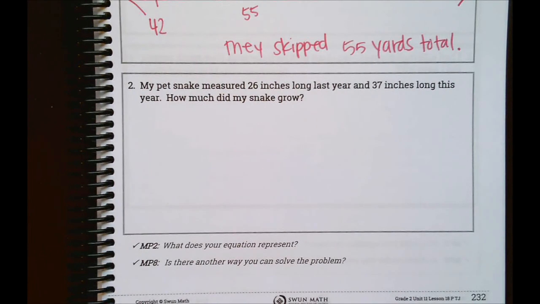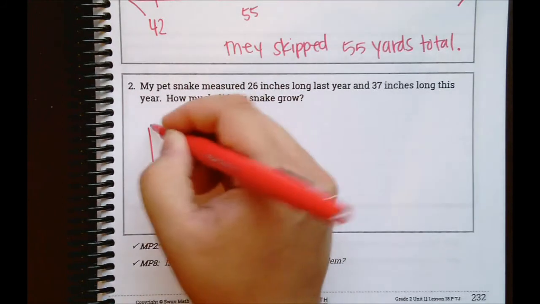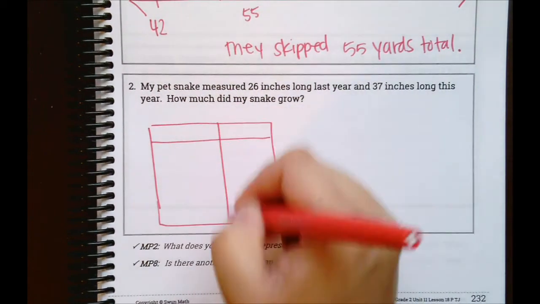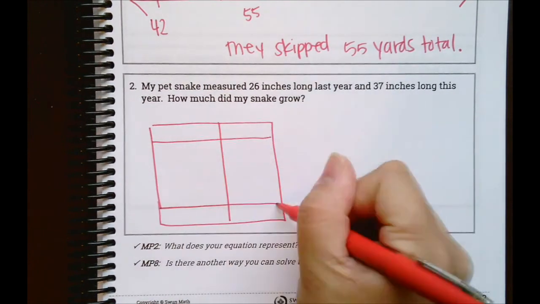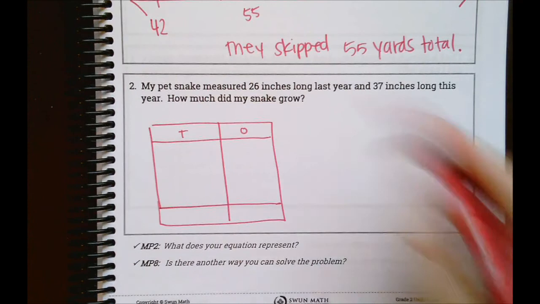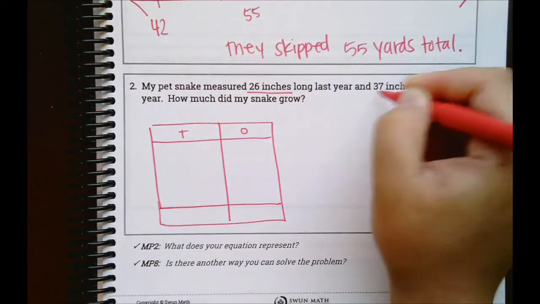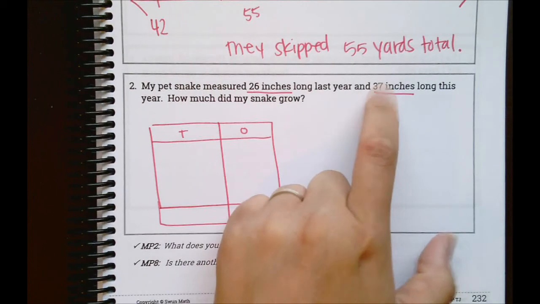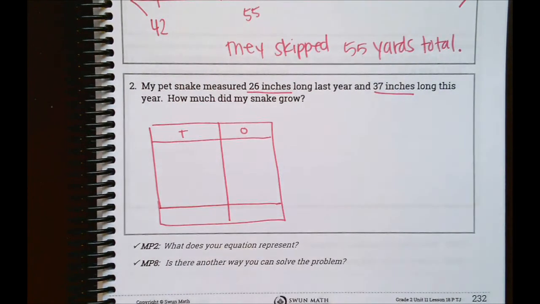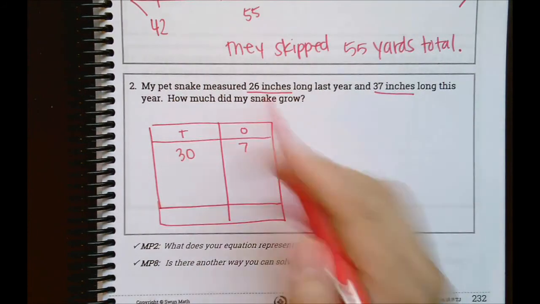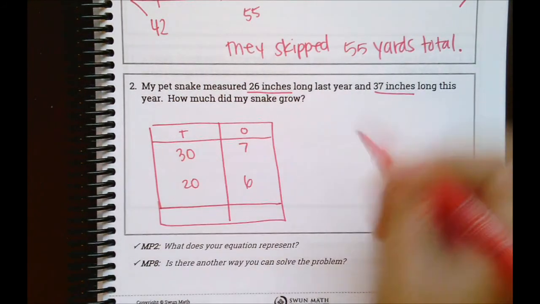So remember I said you can use any strategy? All right, so I'm going to do the place value strategy. And I'm only going to do 2 columns because there's only 10s and 1s. Okay, here's my first number, 26, and here's the next number. When we subtract, we always put the bigger number first. So 30 and 7, and 20 and 6.